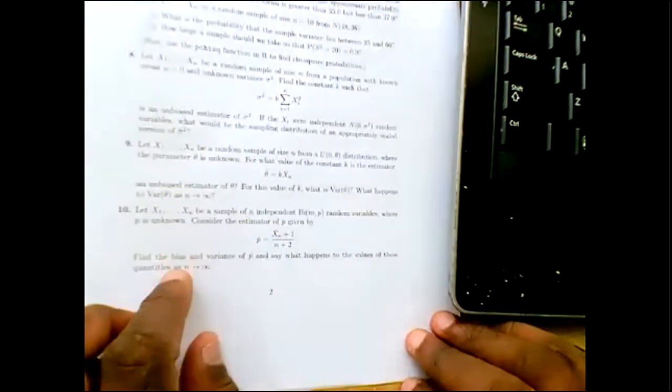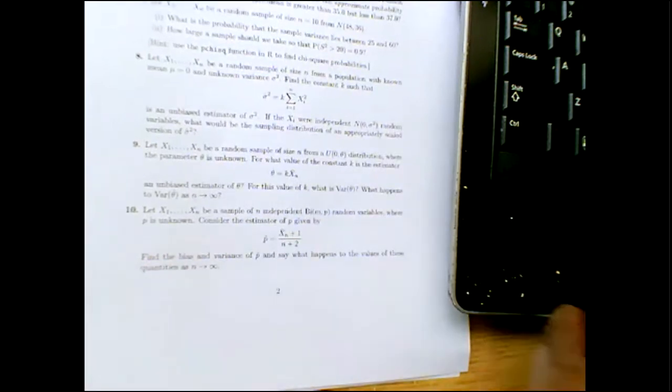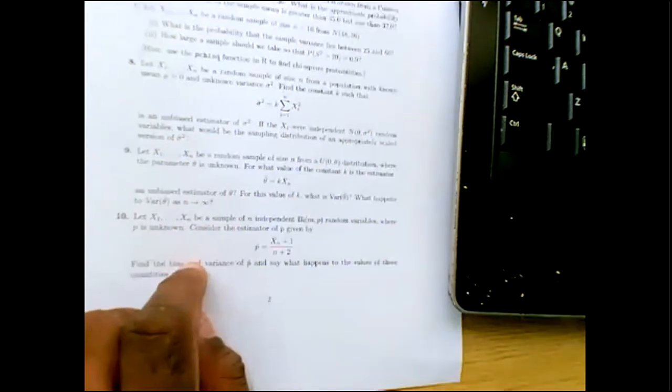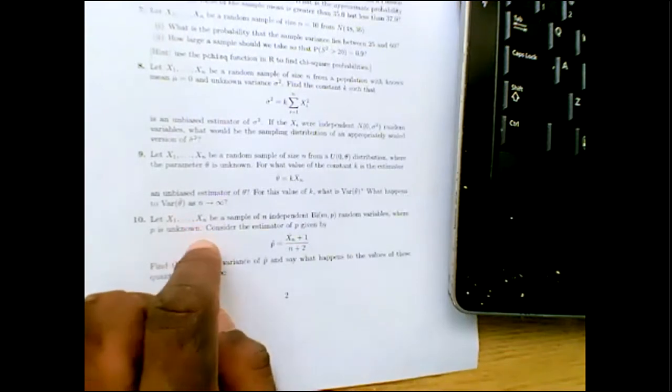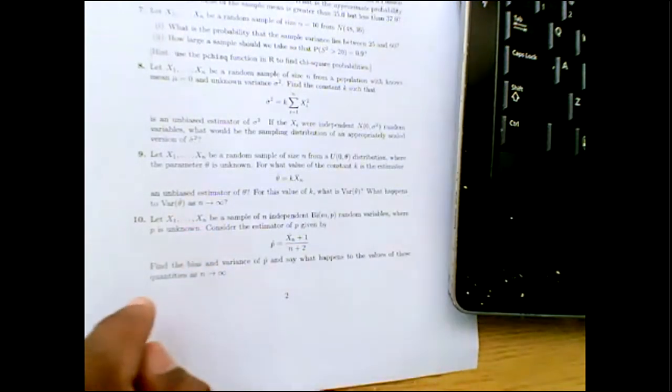I will start with question number 10 first, because I think that's most relevant to what we've been doing. If you have a laptop, you should be able to see question number 10 on your laptop.